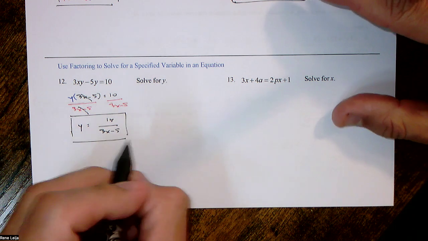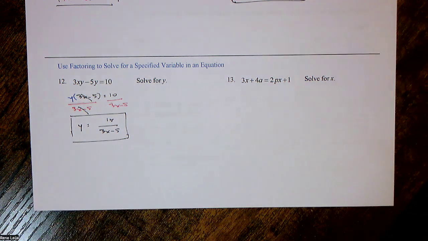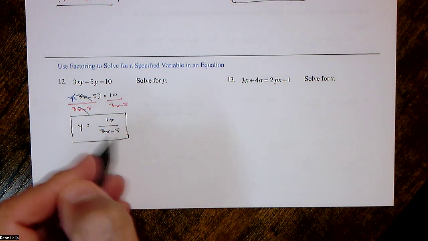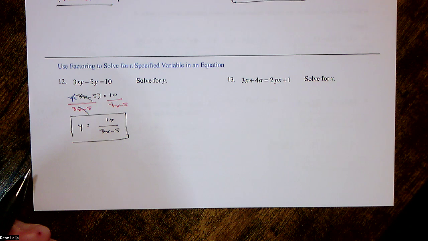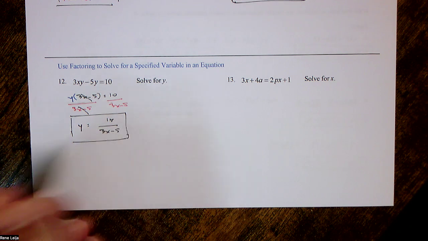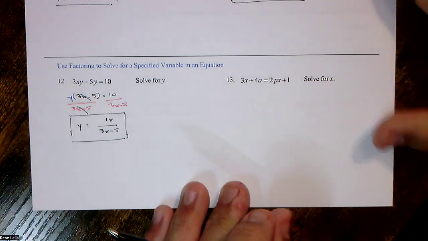Now, be careful. I know it's tempting. You look at that 10 and the 5 and that 5 and you go, ooh, that could be 2 over 3x. Well, no, because this is a binomial. So you are not allowed to split that apart. Okay, this is your final answer. So don't do anything else with it.